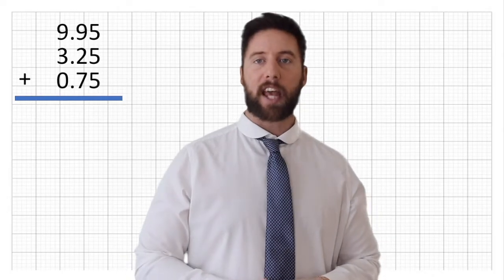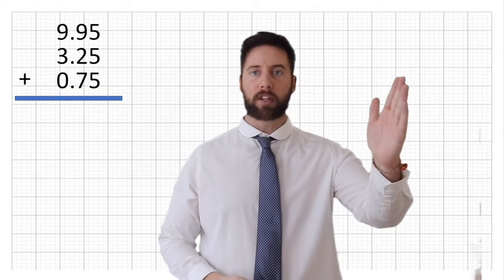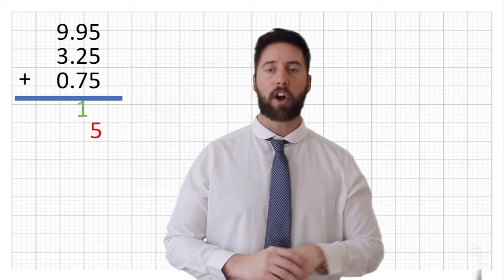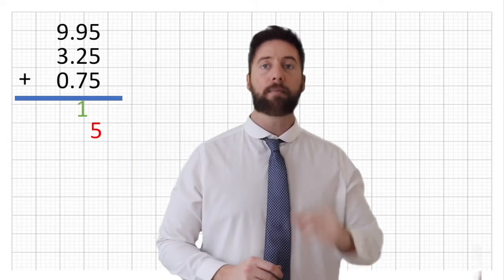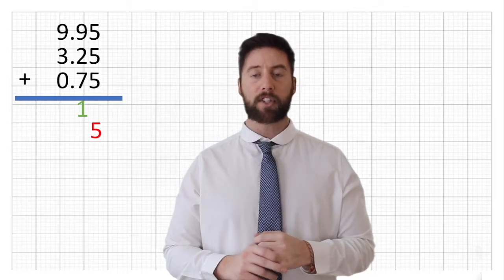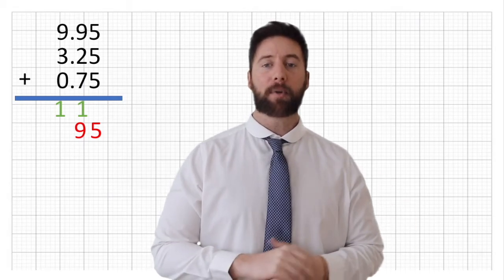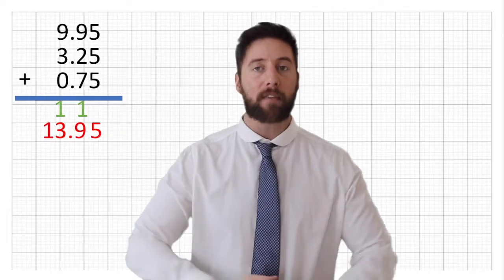When I add those all together, so let's add them up. Let's look at our smallest value first. I've got 5 add 5 add 5 gives me 15. Then my next column is 9 add 2 add 7, plus the one we've just added across from the previous column, gives me another 1, gives me 19. Put that 1 into the next column. 9 add 3 plus that 1 is 13. Okay, £13.95 that menu cost me.